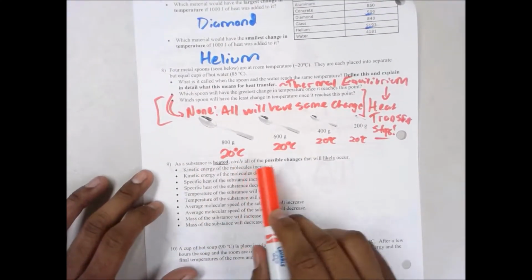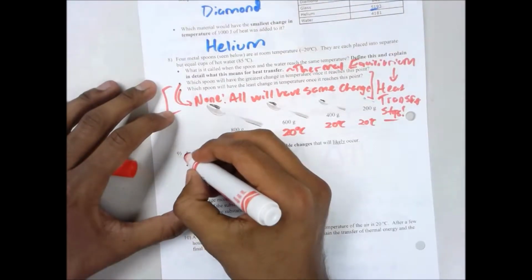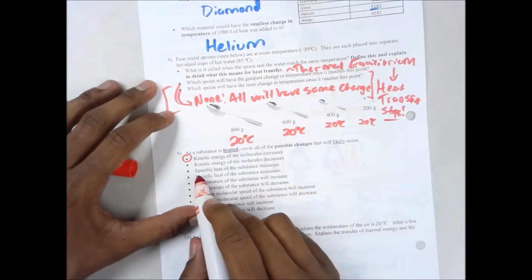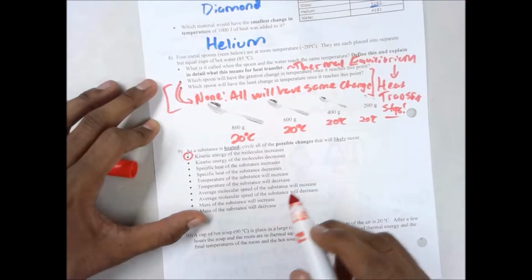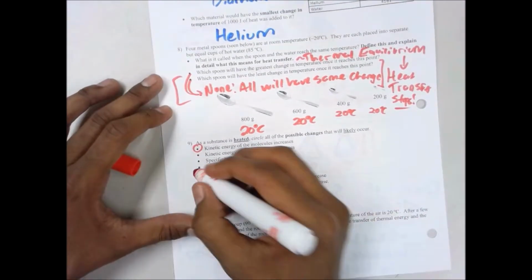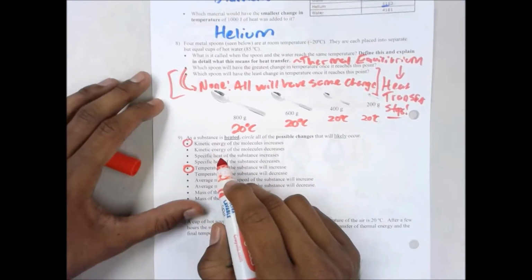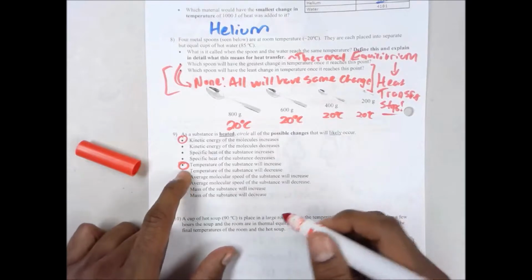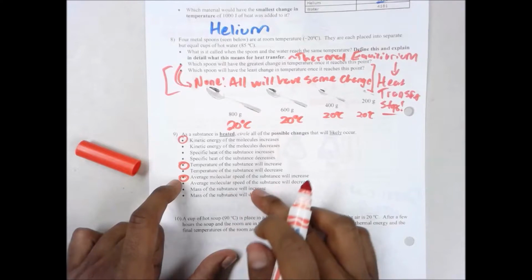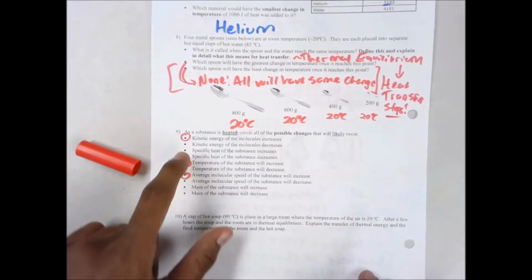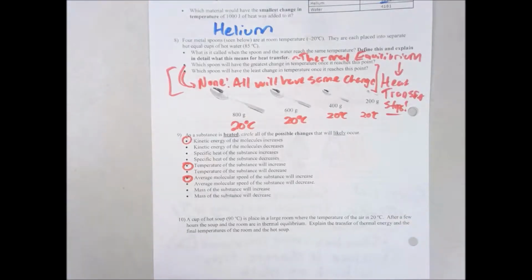Okay, so as the substance is heated, circle all the possible changes that will likely occur. If the substance is heated, the kinetic energy of the molecules increases, correct? Kinetic energy definitely doesn't go down. The specific heat does not change. The temperature of the substance will likely increase, and definitely not decrease. Specific heat, remember, doesn't change because it's fixed for each substance. If the temperature goes up, then the average molecular speed of the substance will increase. The mass will probably not change. So mass and specific heat stay the same. Kinetic energy, temperature, and speed will all increase as the substance is heated.